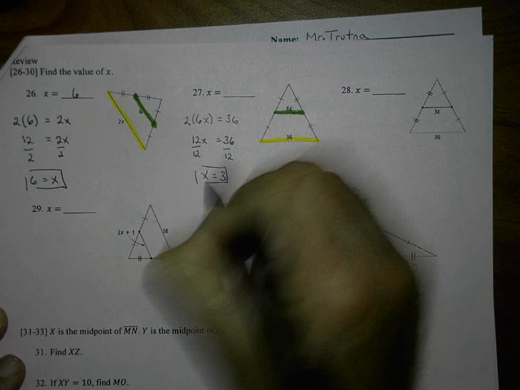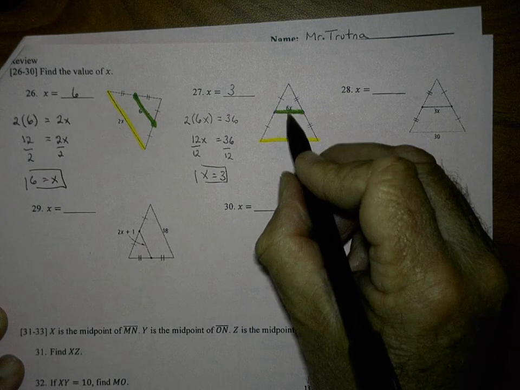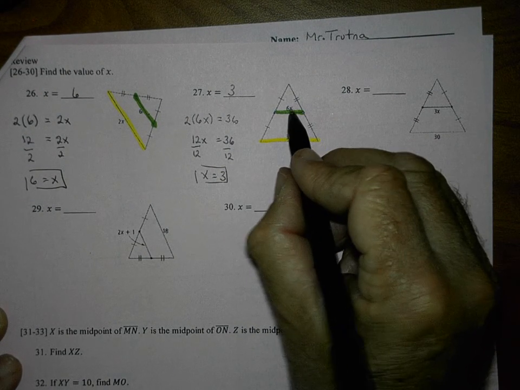Then what you want to do when you get these problems is go ahead and plug that answer in, or substitute it in, and see what happens.